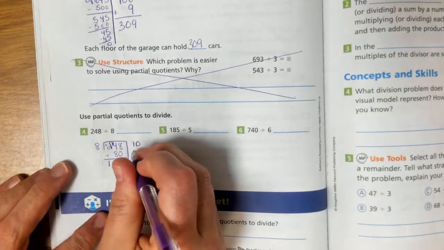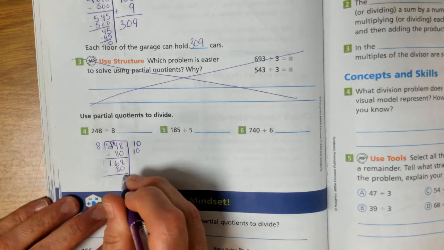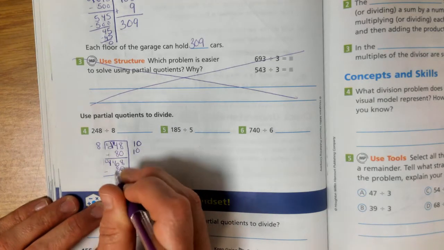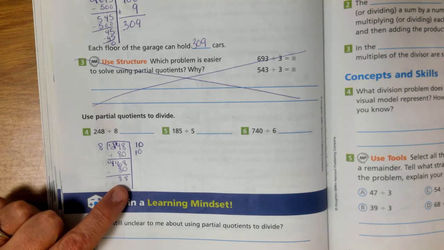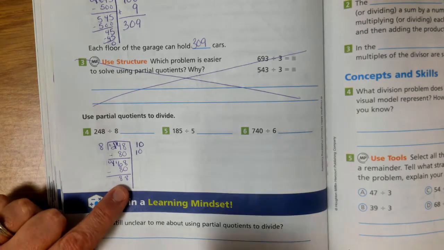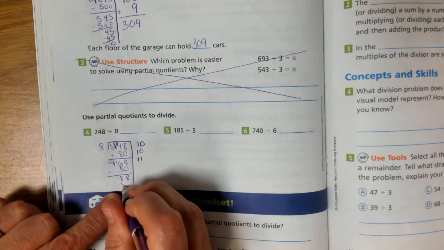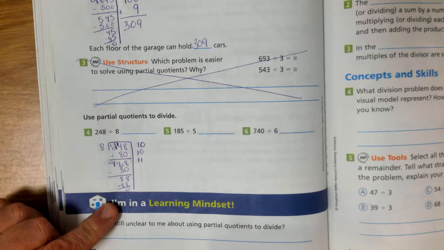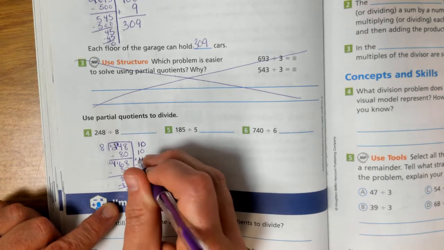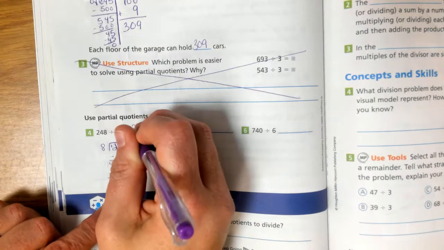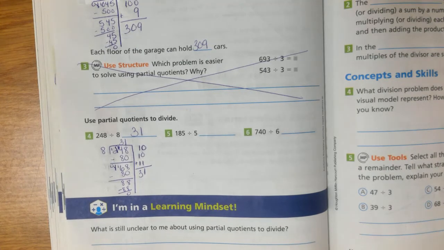I could do another 10, which is 80. 8 minus 0 is 8. Regroup. 16 minus 8 is 8. Now, 88. What times 8 is 88? I don't even need to do a 10. This one I could do an 11 if I know my multiplication facts, right? 11 times 8 is 88, and I get a 0. So when I add all these up, 0 plus 0 plus 1 is 1. 1 plus 1 plus 1 is 3. So our answer is 31. 248 divided by 8 equals 31.